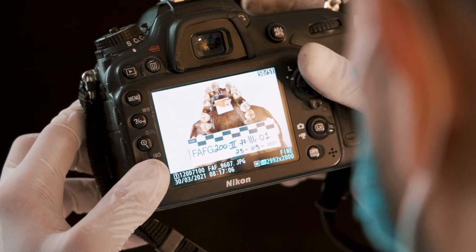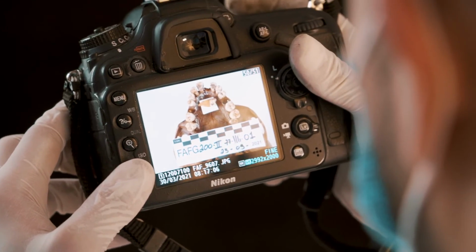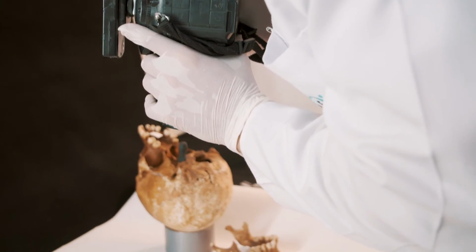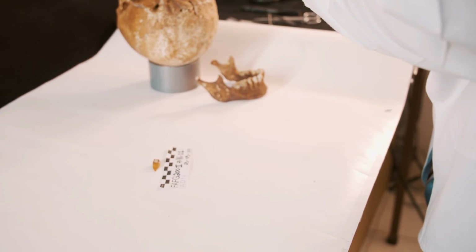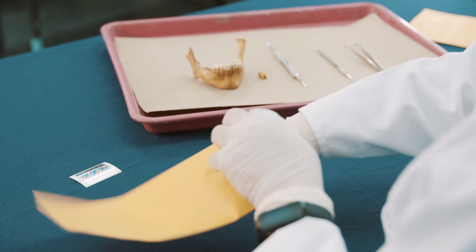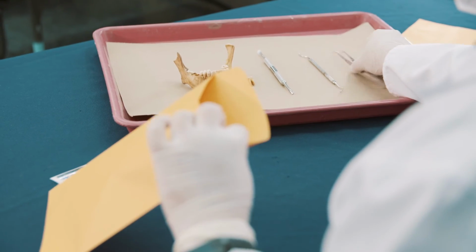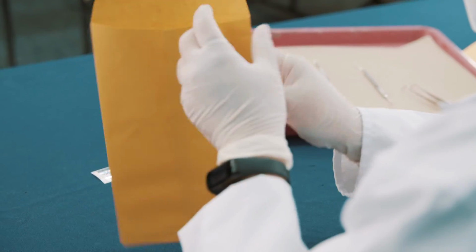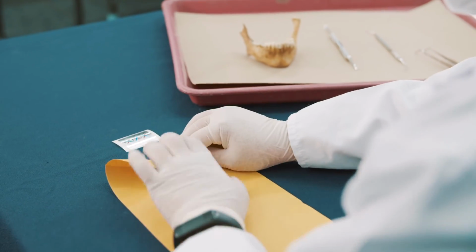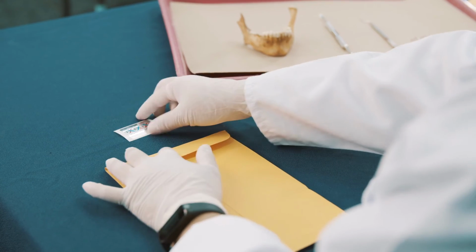The same procedure is carried out for dental pieces. To finalize the record, a third and final photograph is taken of the isolated bone fragment or dental piece. Once the sampling process has been completed, the sample is packed in a manila envelope with the tamper-proof seal affixed. The date and exact time of sampling should be noted on it.